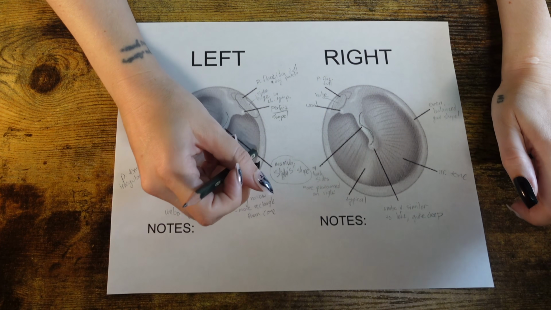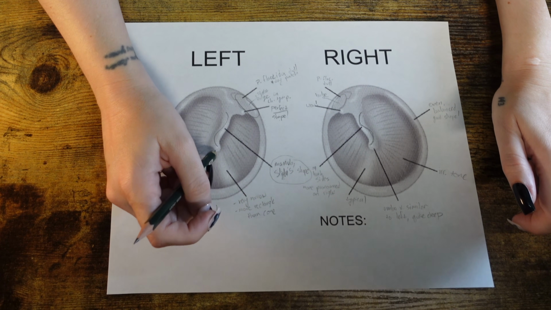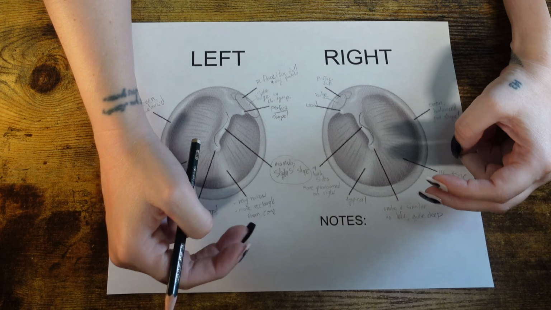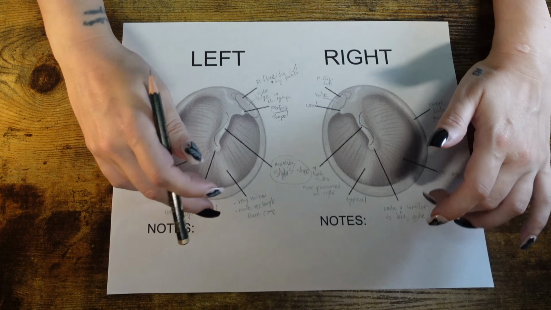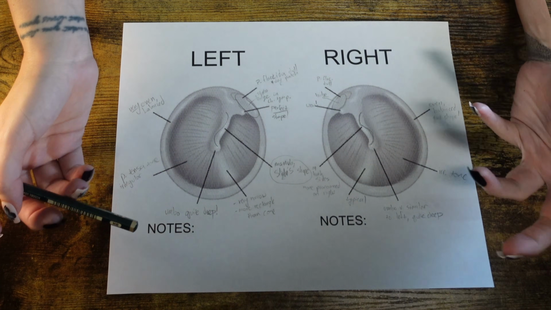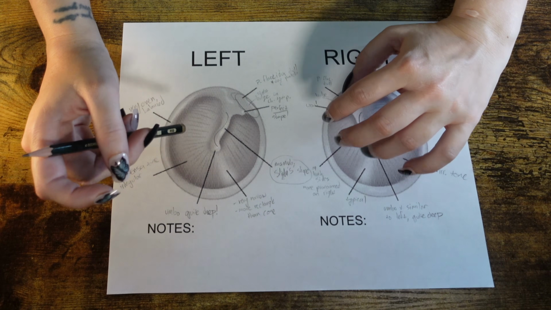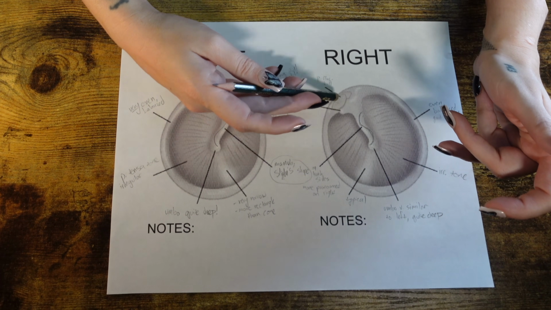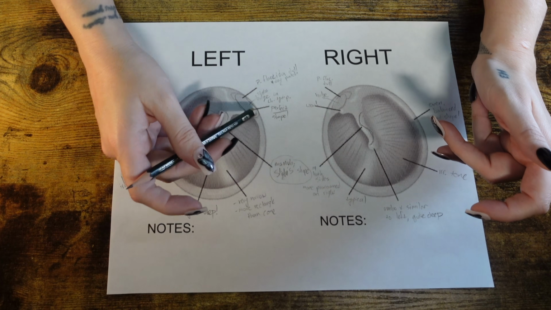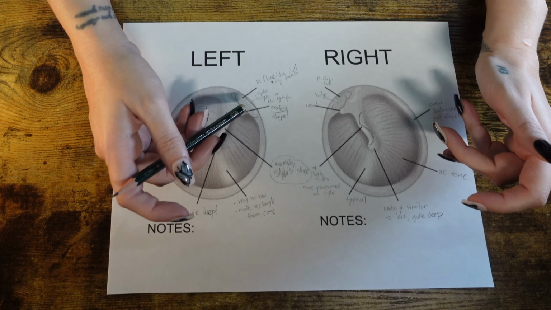So, out here we have the pars tensa, and that is the tense, taut part of the membrane. And then we have the pars flaccida, which is more irregular in shape. See a little more variety there from person to person.